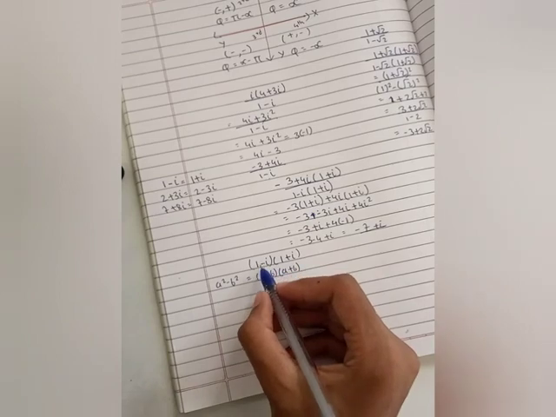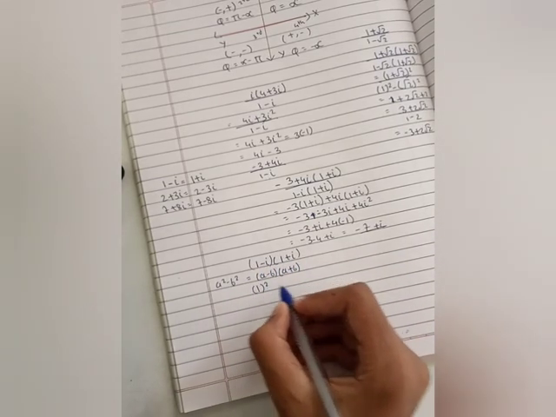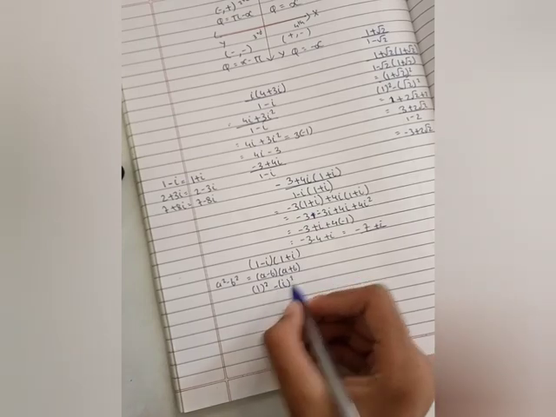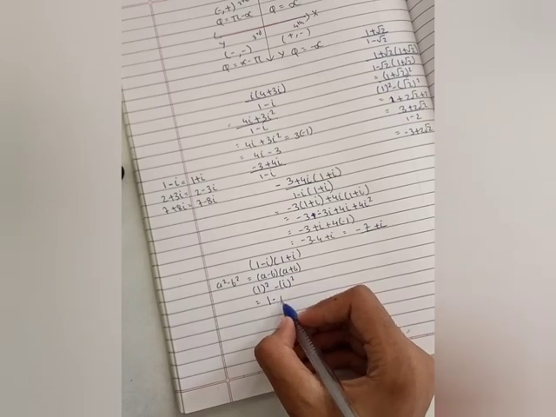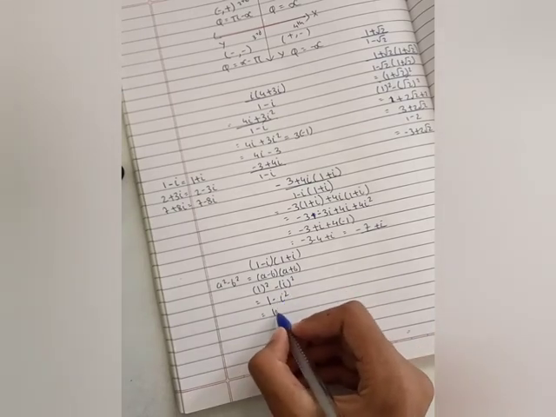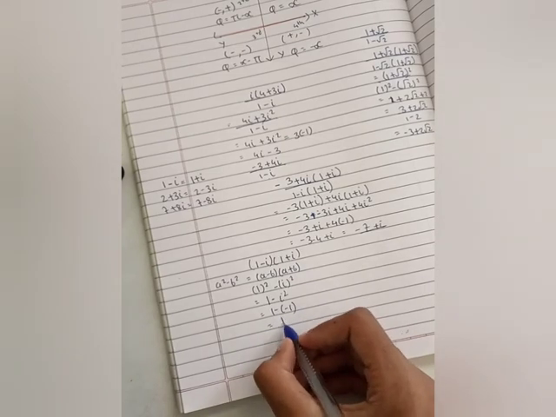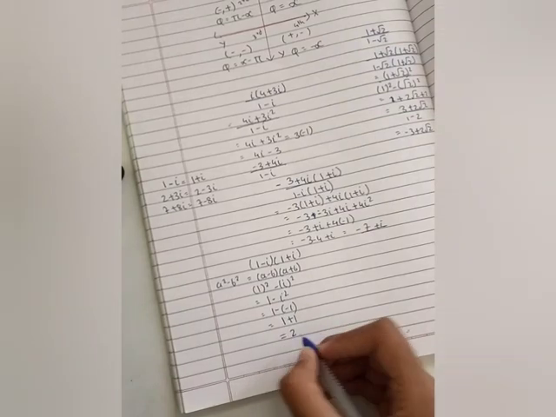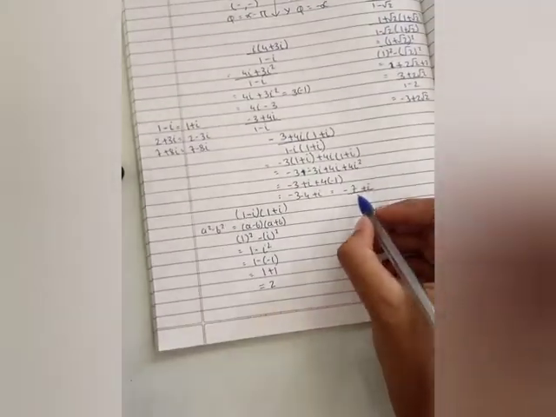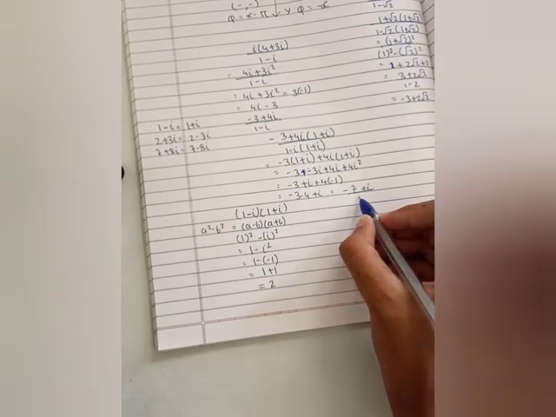We can write 1 minus iota times 1 plus iota as 1 square minus iota square. 1 square is 1, minus iota square. Now iota square is negative 1. So negative times negative will get positive and we'll get the value as 2. So minus 7 plus iota is the numerator and our denominator will be 2.